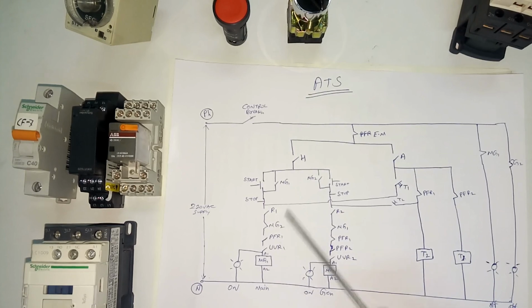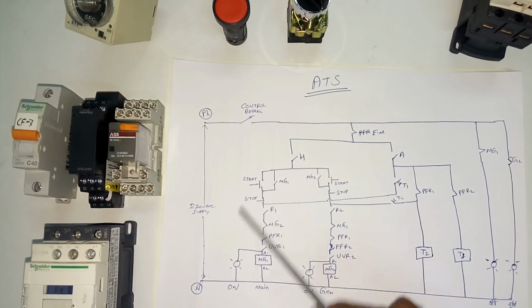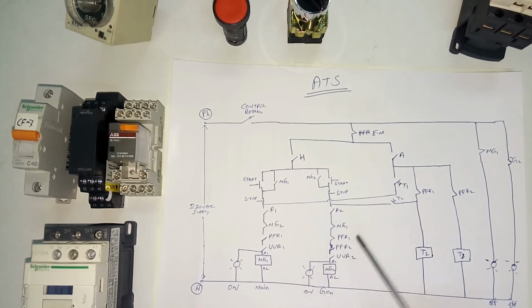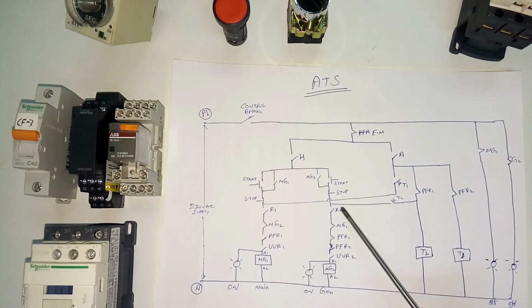We can push the start push button, with the stop push button closed, and then R1 closed. All the things closed means the main supply is going to switch on. Whenever you press the stop push button, it automatically switches off. So this is a manual operation. The same operation we can connect for the generator also.